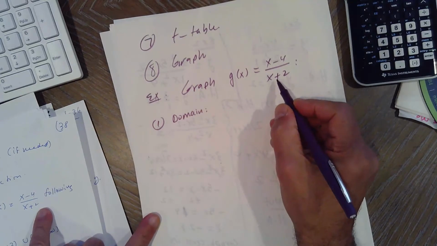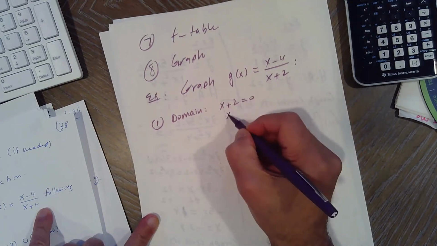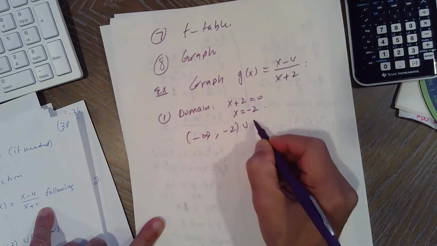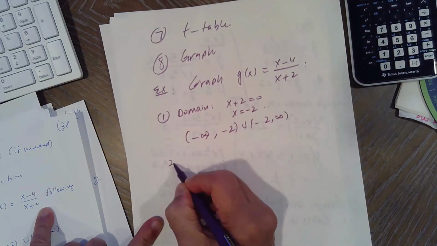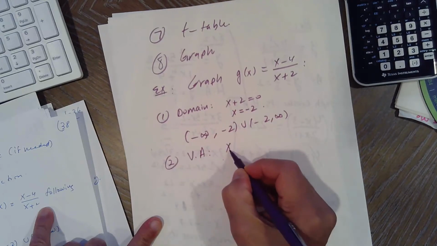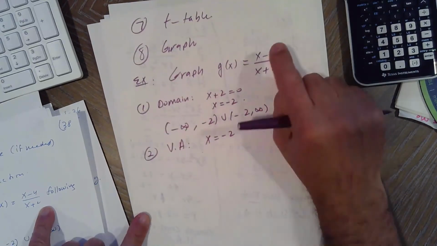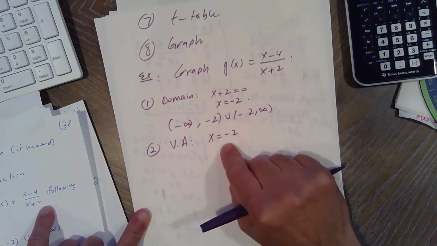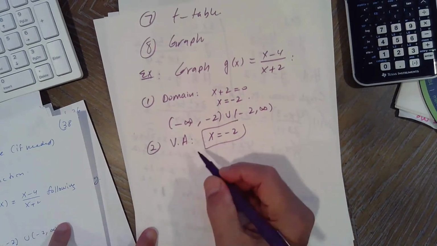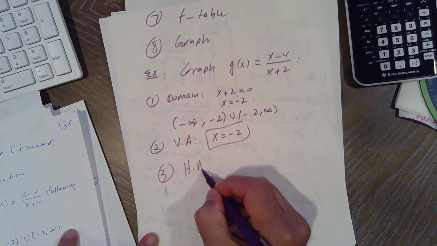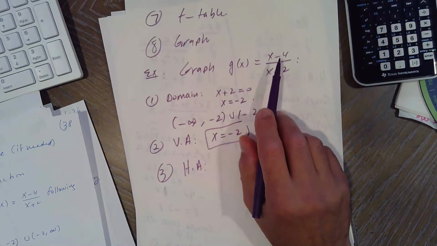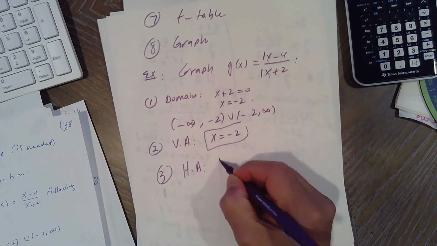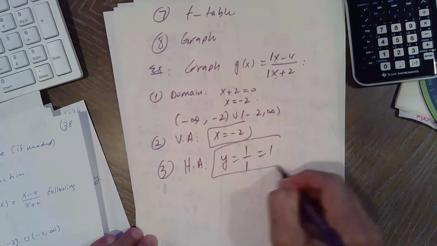And in this case, x plus 2 equals 0. So x cannot be negative 2. So the domain is negative infinity to negative 2, union negative 2 to infinity, which means the vertical asymptote is x equals negative 2. Why is that? Because remember, to find the vertical asymptote, you reduce. You can't reduce. x plus 2 equals 0. So that's going to give you the answer, okay? To find the horizontal asymptote, you look for the degree of the top and the degree of the bottom. They have the same degree, so you divide their leading coefficients. So 1 over 1 is 1.